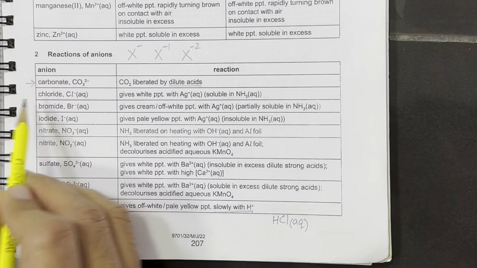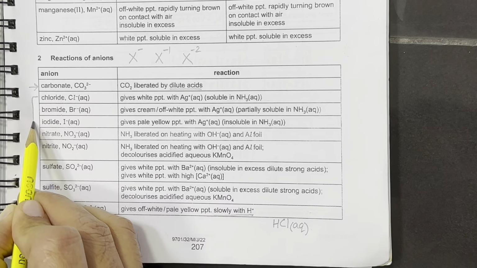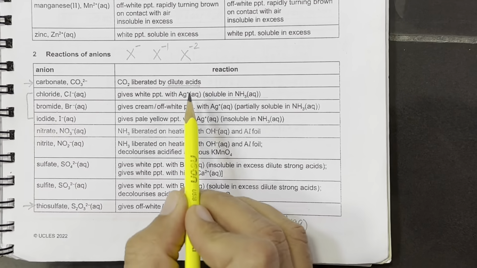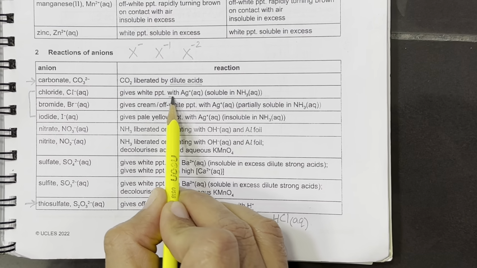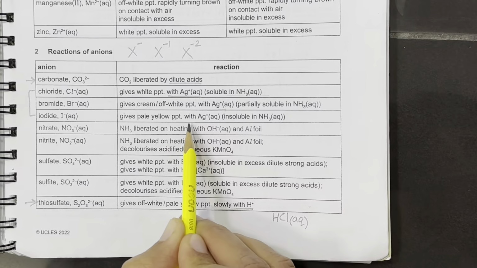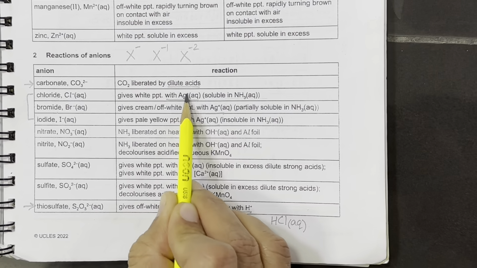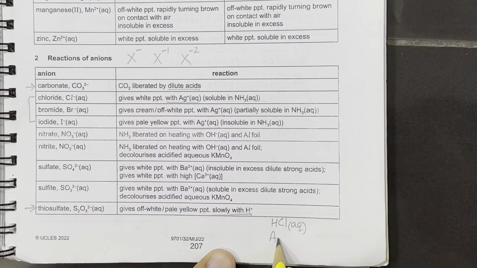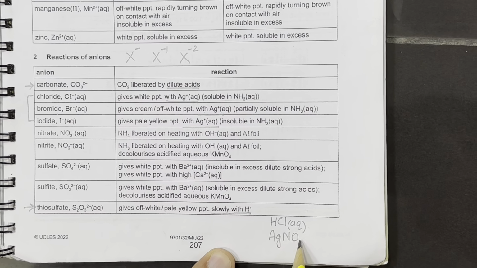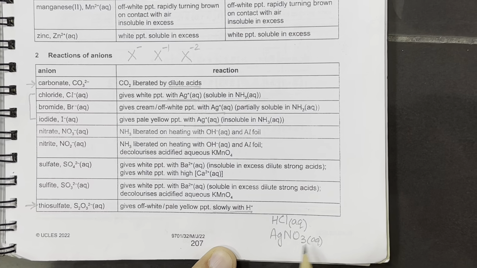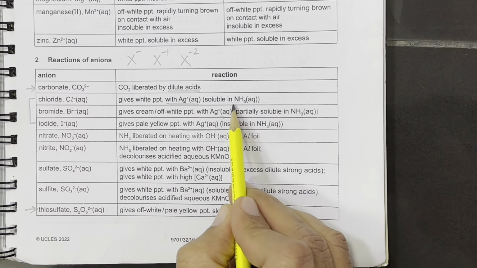Second is the category where we have halides. All the chloride, bromide and iodide are tested by Ag plus aqueous. Ag plus aqueous means this can be tested by silver nitrate, AgNO3, where Ag plus is available. They are further tested by the ammonia.